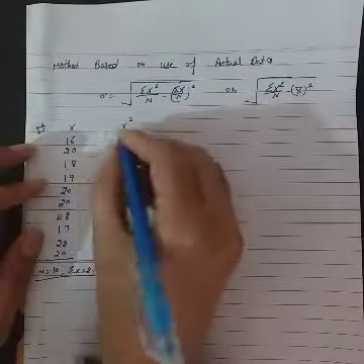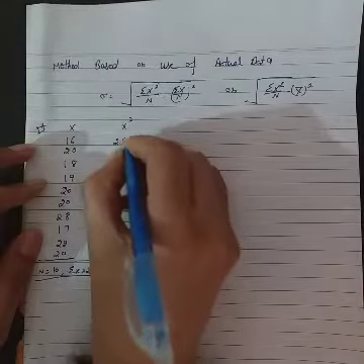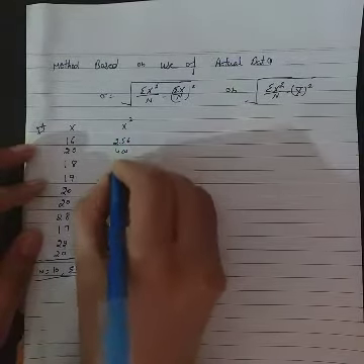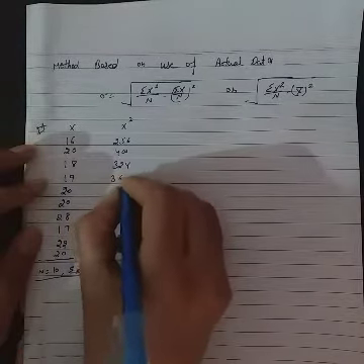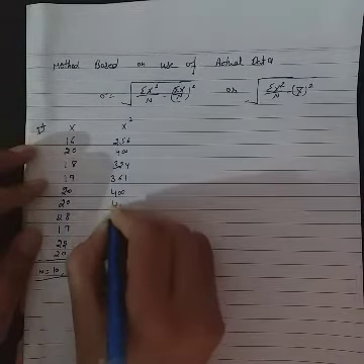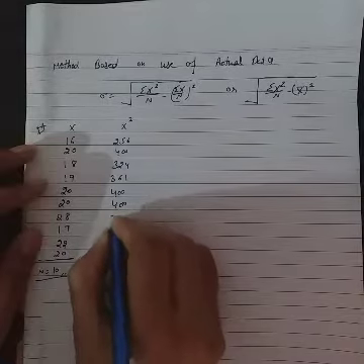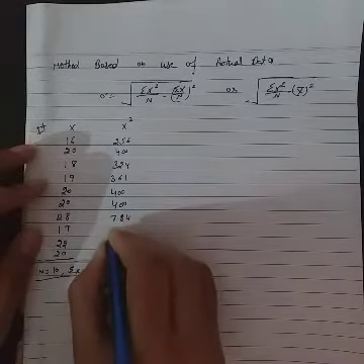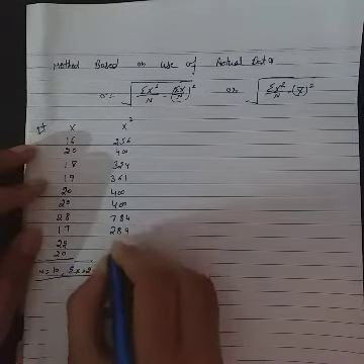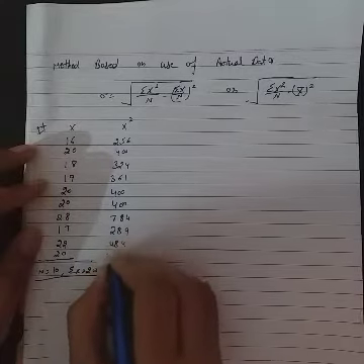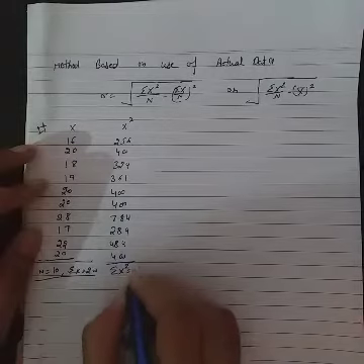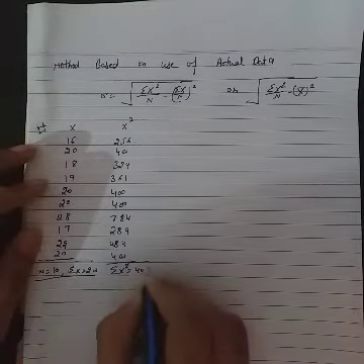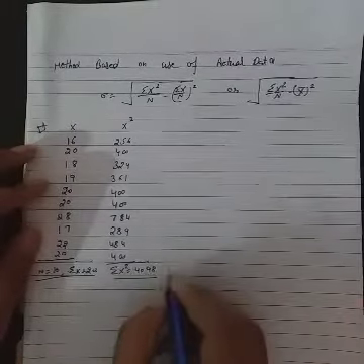Directly we square x: 256, 400, 324, 361, 400, 784, 289, 484 and 400. Now summation x square is 4098.